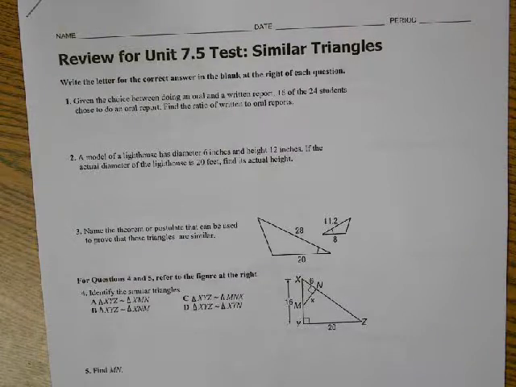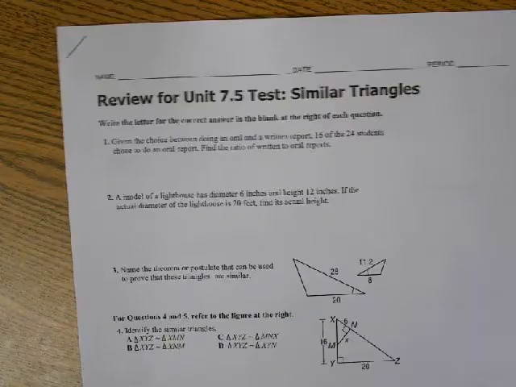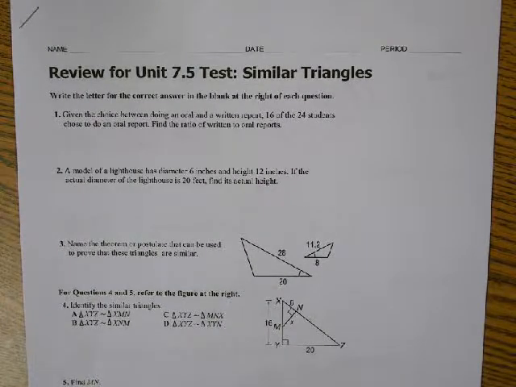Hi guys, this is the review for the Unit 7.5 test over similar triangles. So we're just going to go over each of the questions on here and show you how to do it. So let's start with the first one.